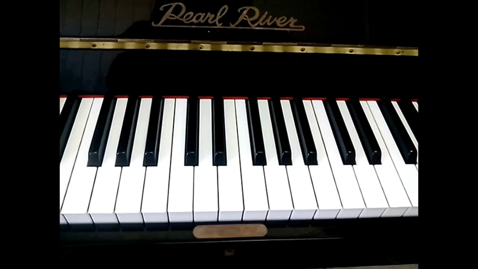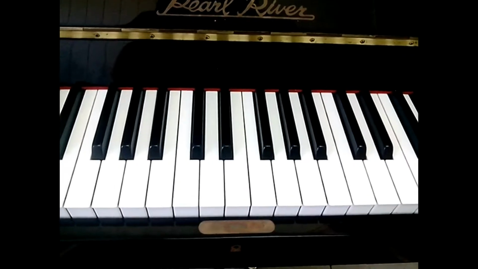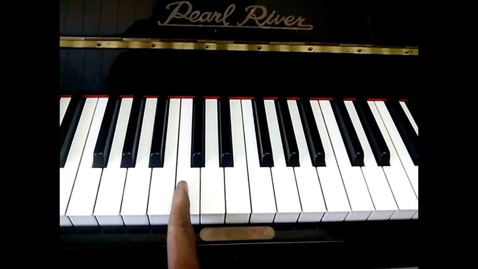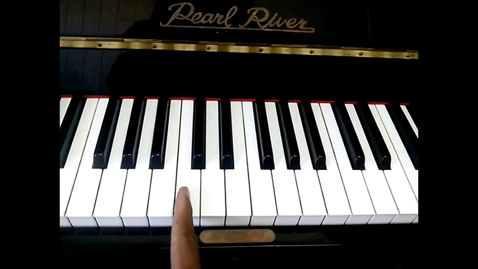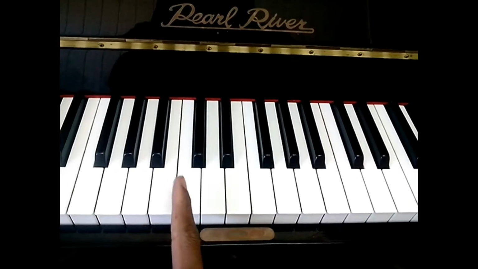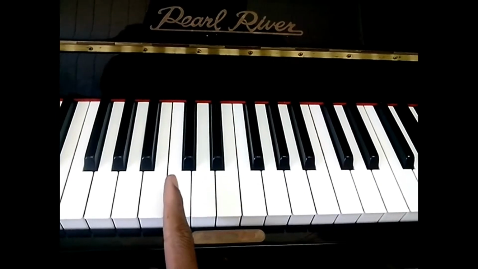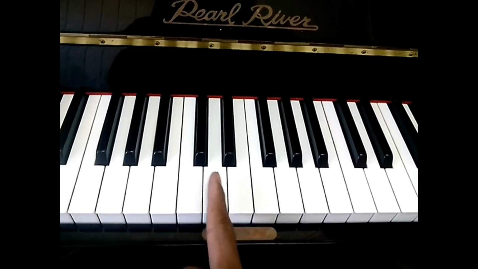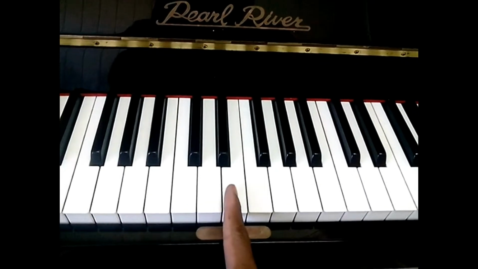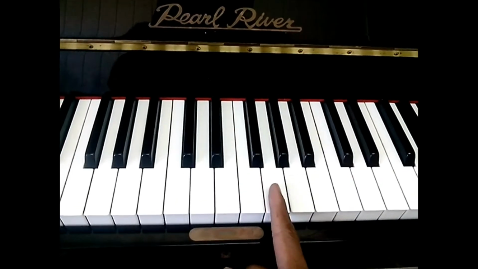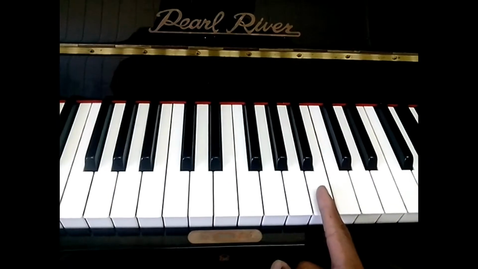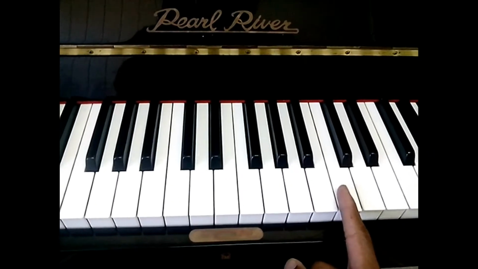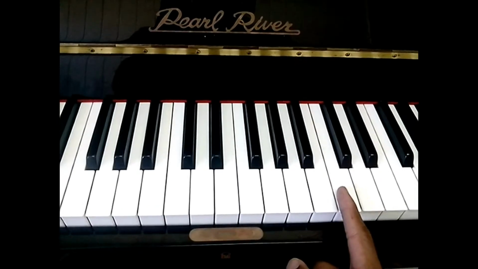And just to give you a quick crash course of what the number system is, the key that you're playing in is always number one. So C, for instance, would be number one if we are playing in the key of C, and D would be number two, E number three, F four, G five, A six, B seven, C eight, or it can also be called number one.